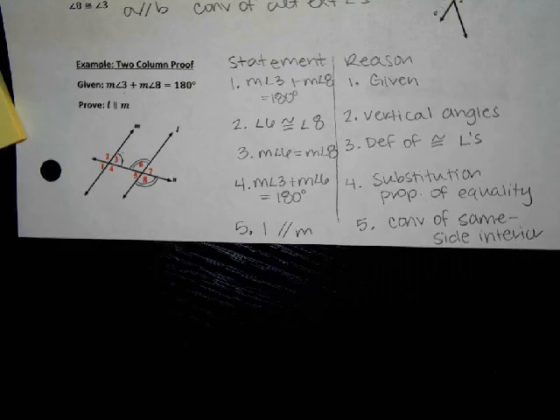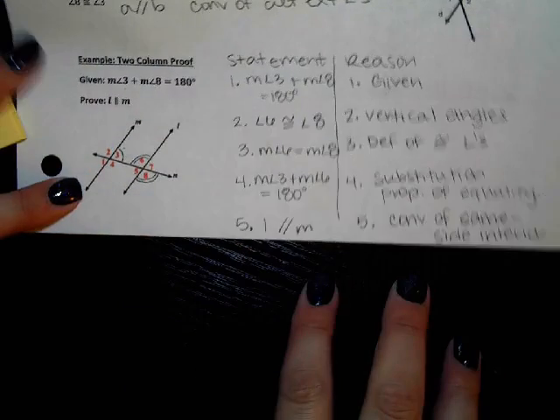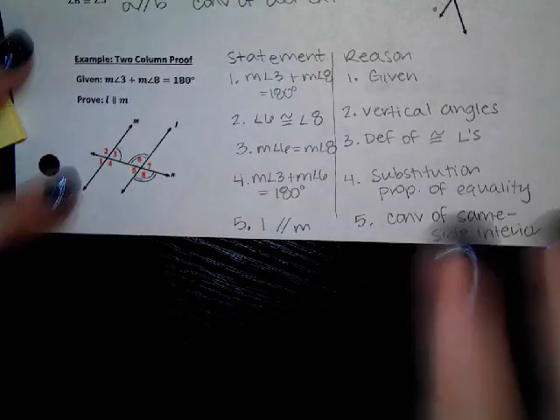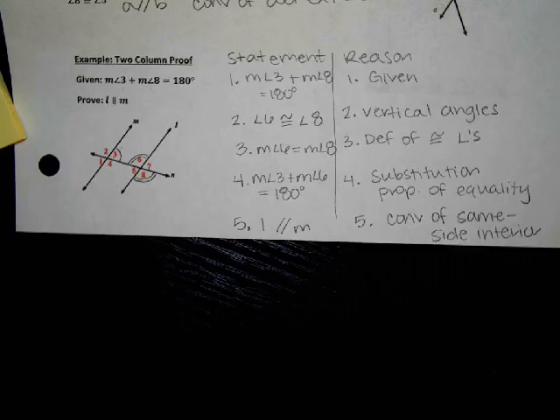Does that make sense? Because you really are addressing every little thing in a way that nobody can argue with. They say, yeah, but, and you're like, nope, I just proved it on paper. I had a reason for every single thing. You can't argue with that. Does that make sense? Okay. All right, go ahead and turn the page.